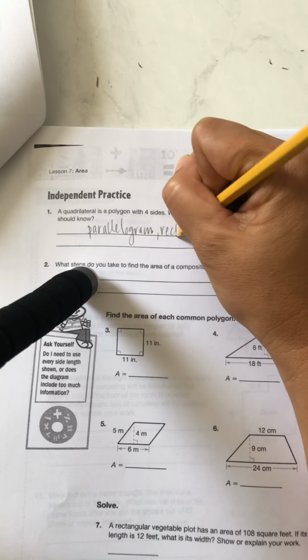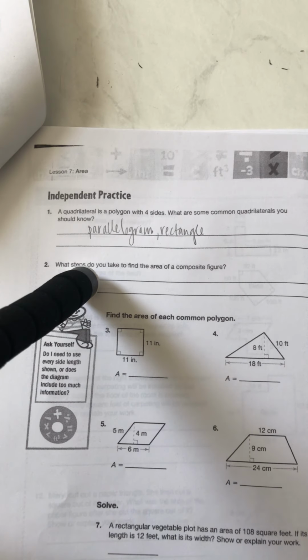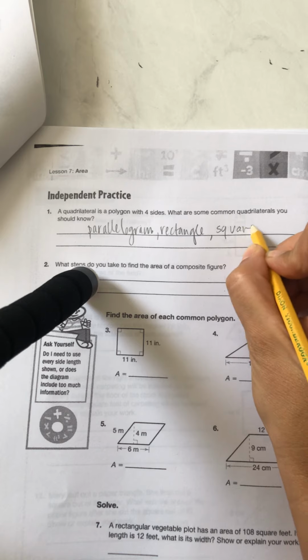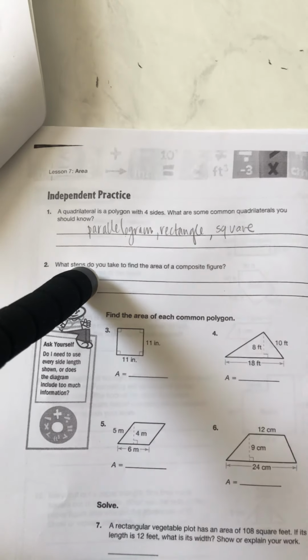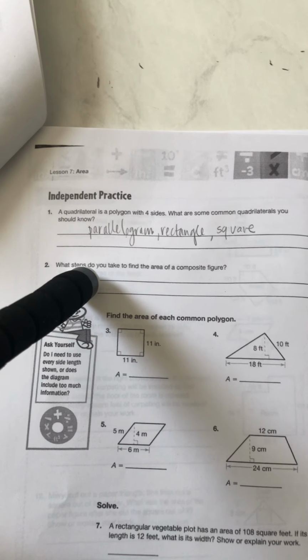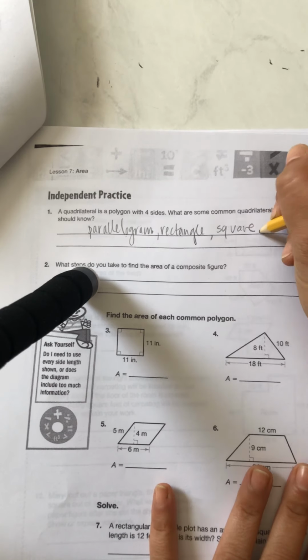A rectangle is a parallelogram, but it just has 4 right angles. So it has 2 pairs of parallel sides and 4 right angles. And then we get even more specific and we get to a square, which is a rectangle and a parallelogram because it has 2 pairs of parallel sides. It also has 2 pairs of equal sides, but because all 4 sides are the same, you can also say that there are 2 pairs of equal sides.